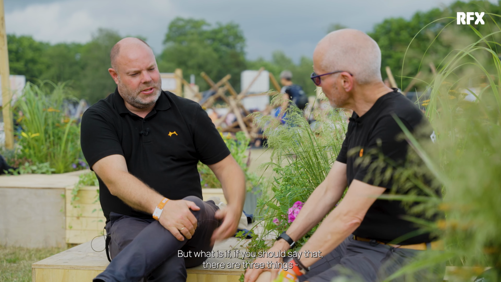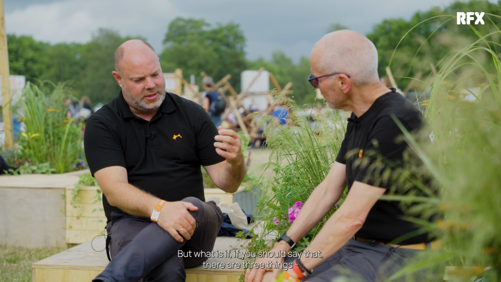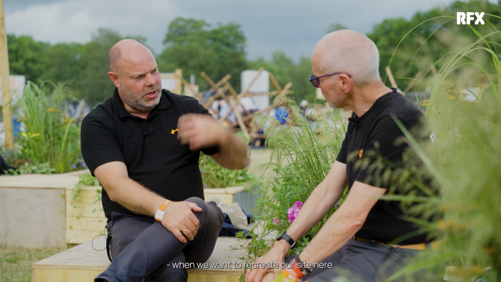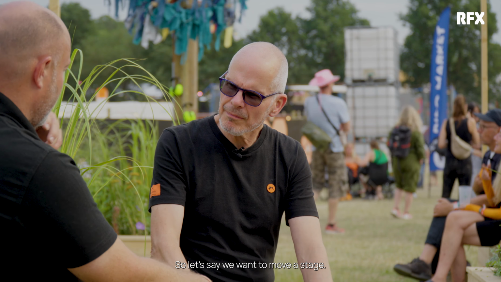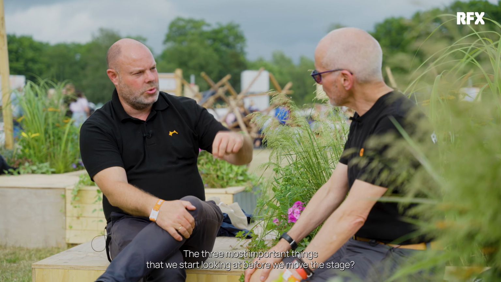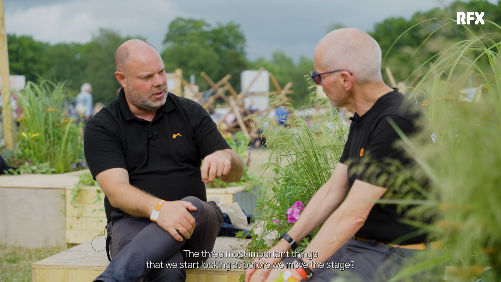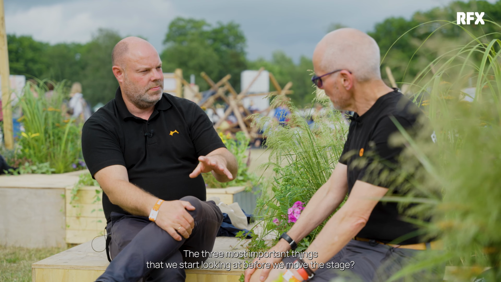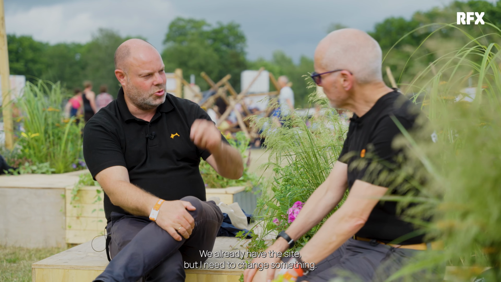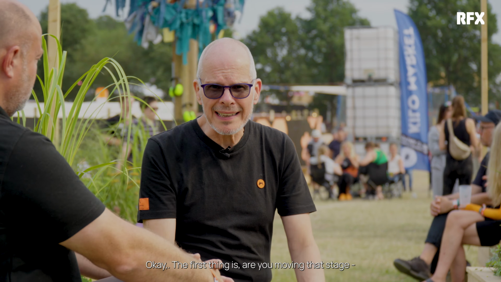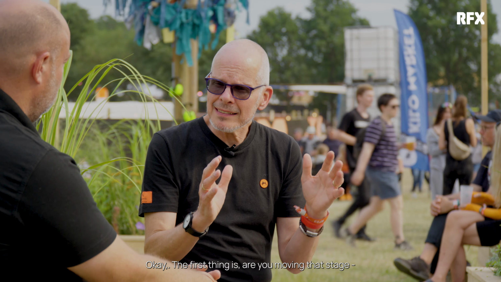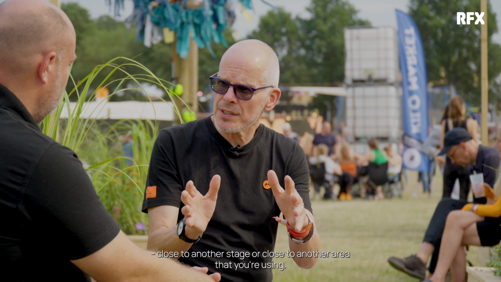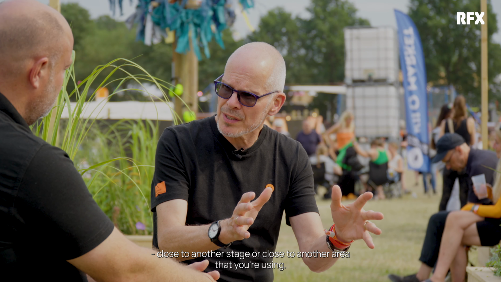If you should say there are three things when we want to recreate our site here, let's say we want to move a stage. What are the three most important things we look at before we move the stage? We already have the site, but I need to change something. The first thing is, are you moving that stage close to another stage or close to another area that you're using?